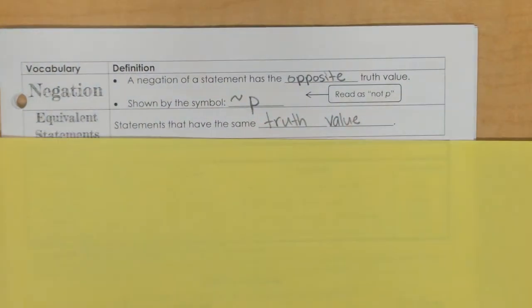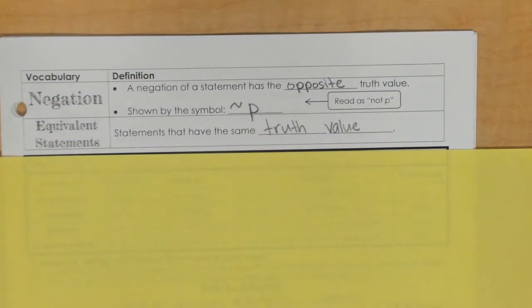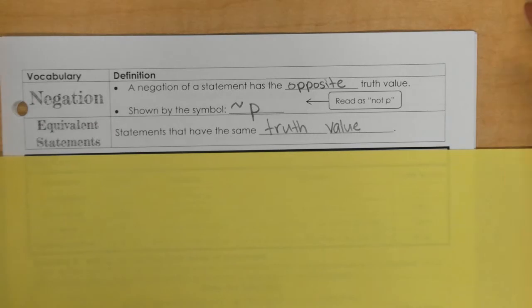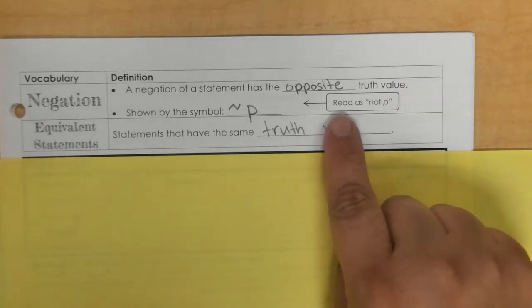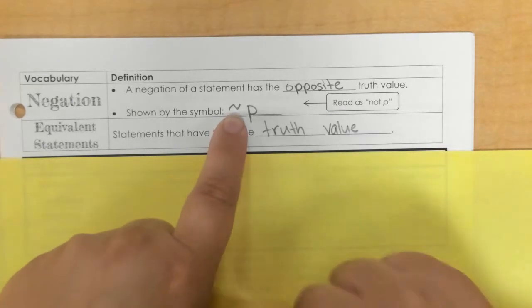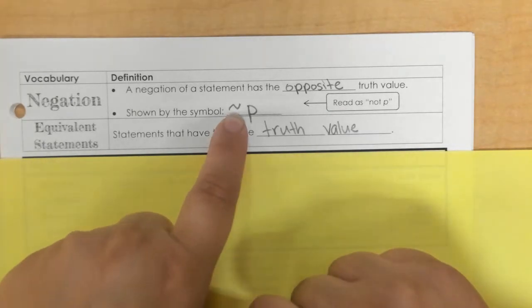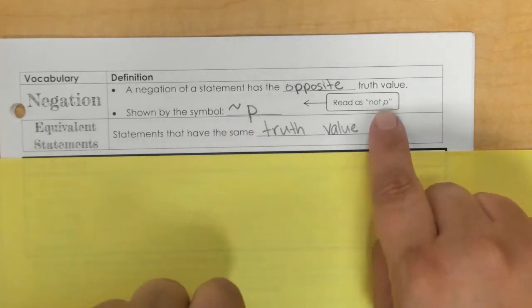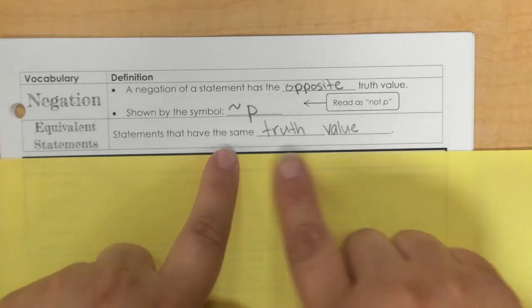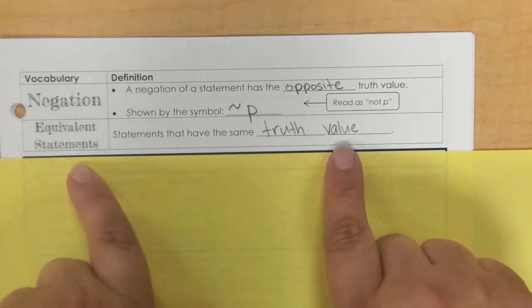Alright, so this part here, negation. A negation of a statement has the opposite truth value. And I gave you the symbol here. It's like this little squiggly line. That's how you show it, and it would say not P. Okay, so I wrote that right here for you. Red is not P. Statements that have the same truth value are equivalent statements.